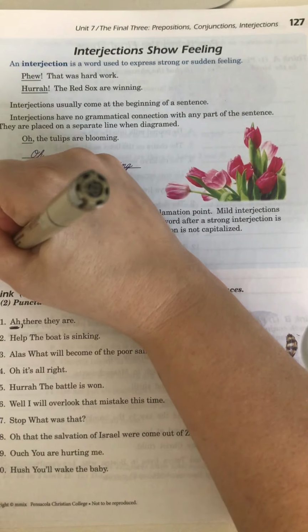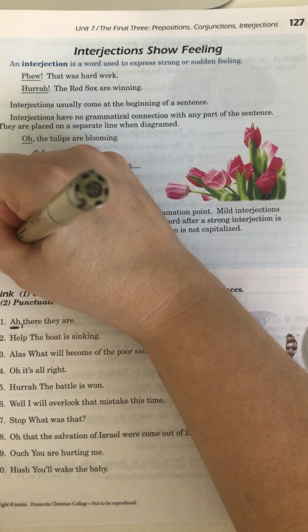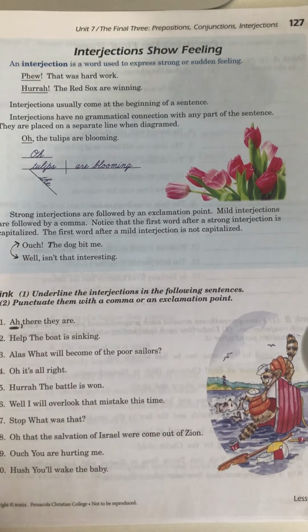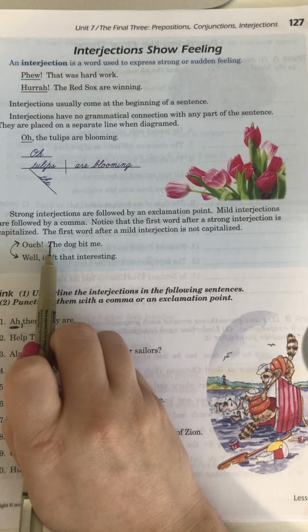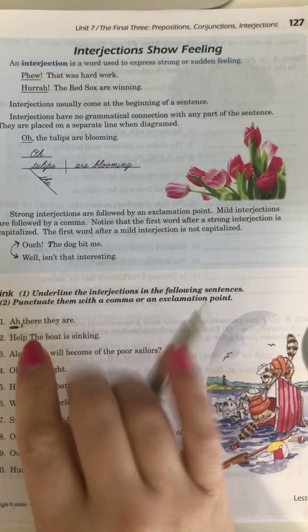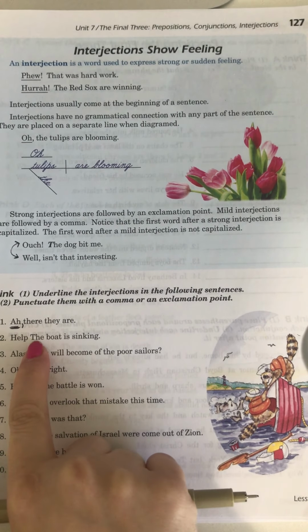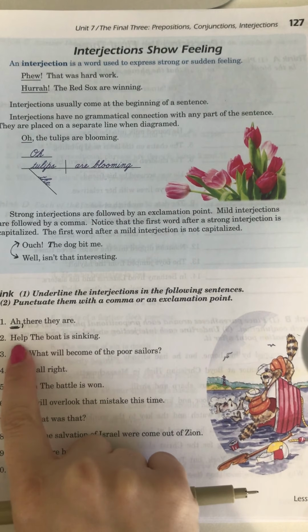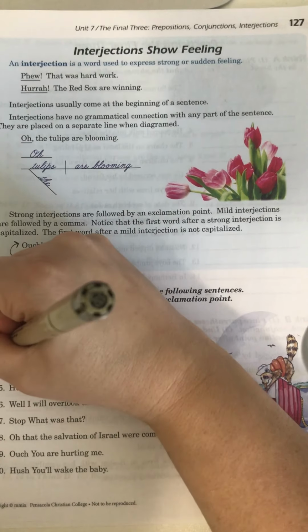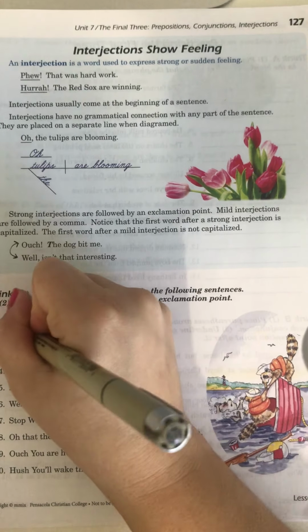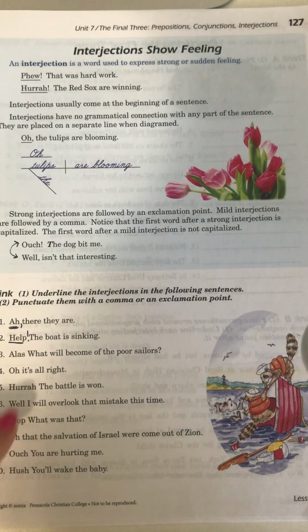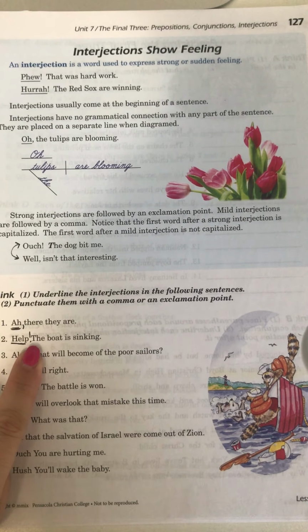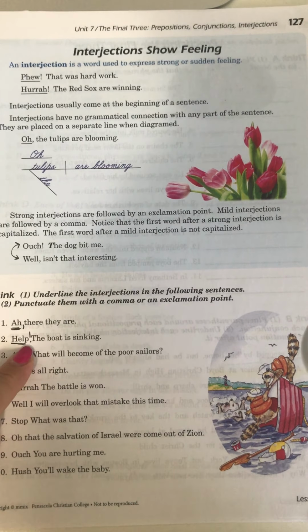So these two sentences will be the ones that you can best refer to. If there is an exclamation point, there is a capitalized letter. So if you see, for example, here, there is a capitalized letter after the interjection, you're going to underline the interjection and put an exclamation point, because there's only a capital letter if there is an exclamation point.